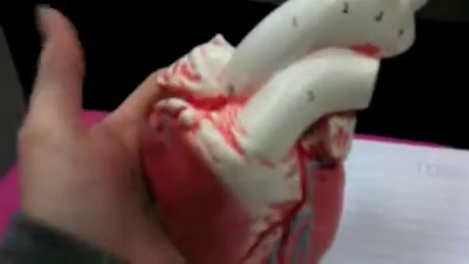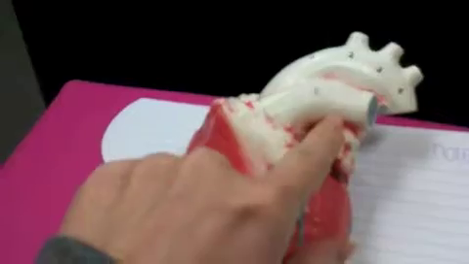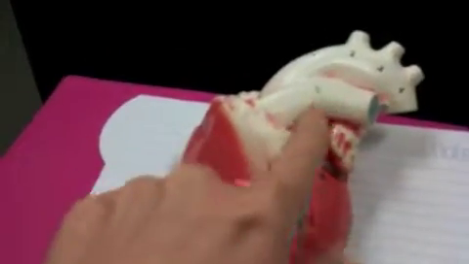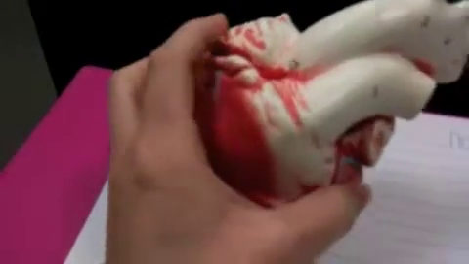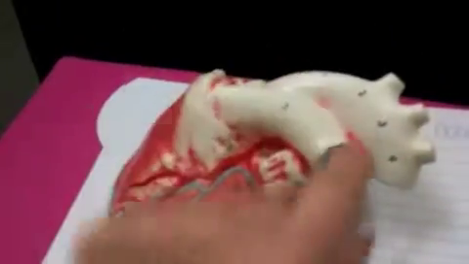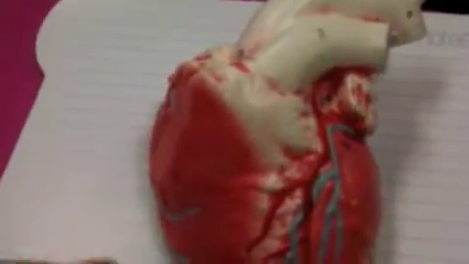So in the front of the heart, you have the right atrium, the right ventricle, the left atrium, left ventricle, or the left auricle, and the right auricle. And then you also have the ligamentum arteriosum. The top side of the heart is called the base, and the bottom, the pointed part, is called the apex.